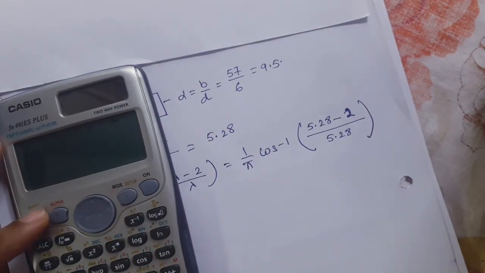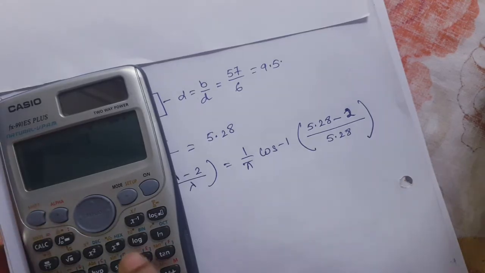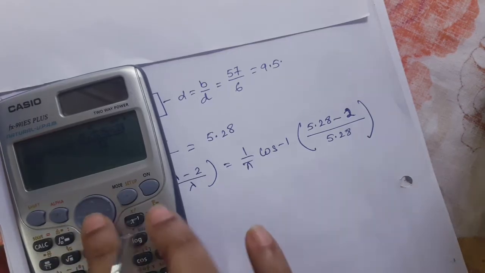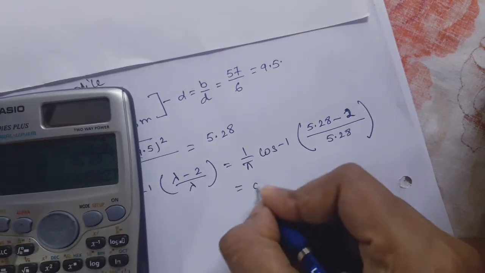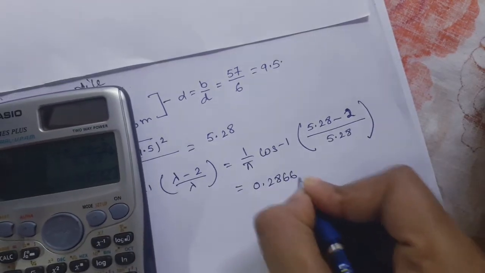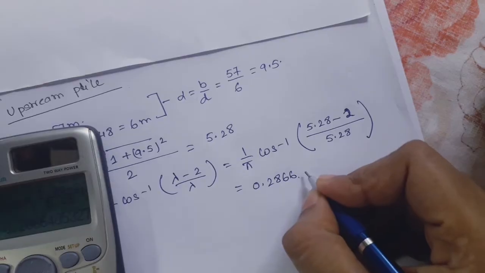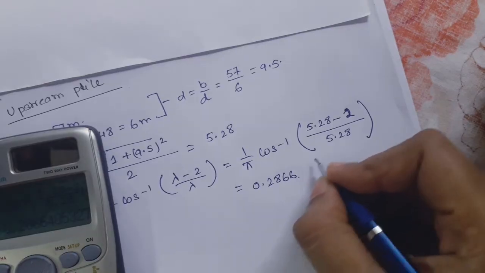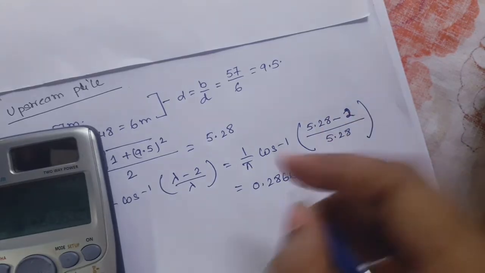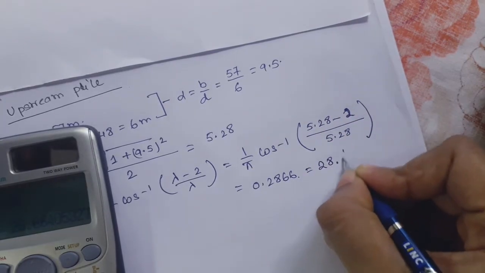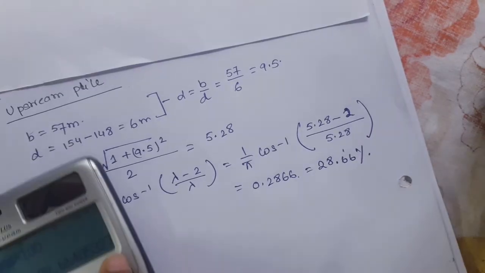So this will give me 0.2866. If we convert it to percentage, we multiply this by 100, so it will be 28.66%.